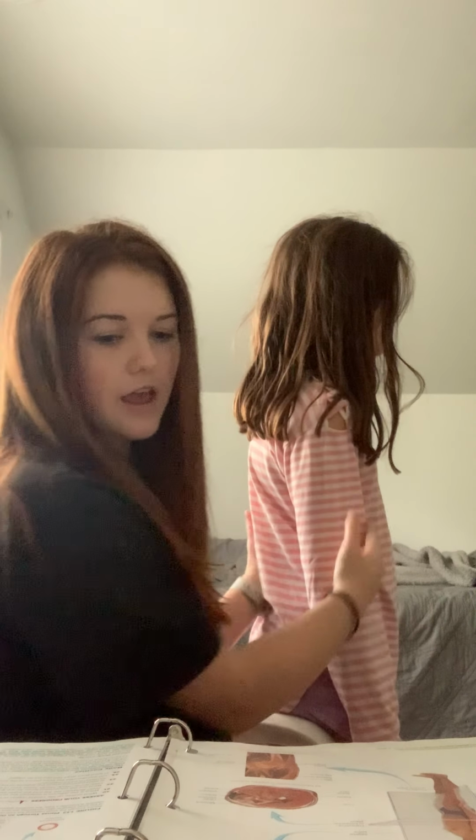Next are the planes. So the frontal plane, the frontal plane divides her right here. And then the next one is the sagittal plane, and that just cuts her completely in half. And then the next is the transverse plane, which cuts her right here at the chest.